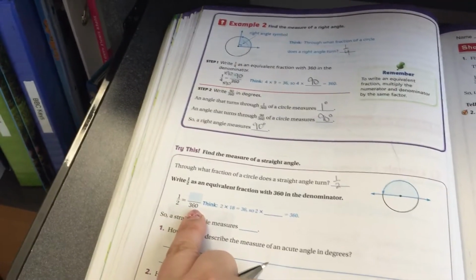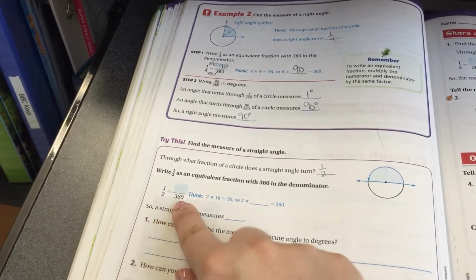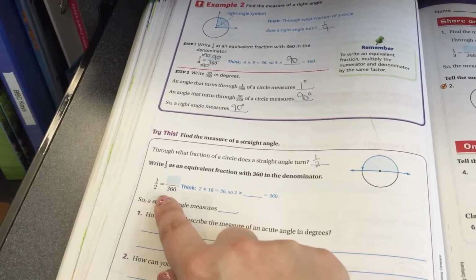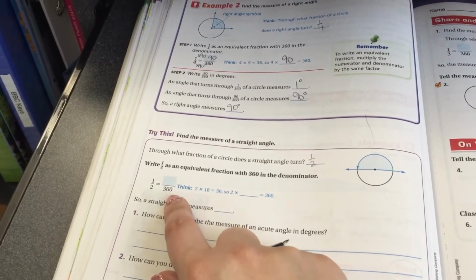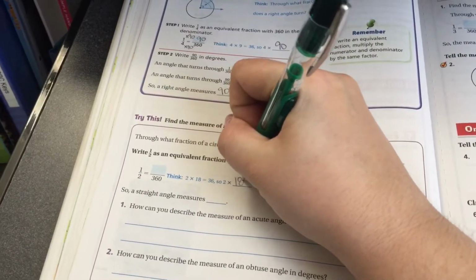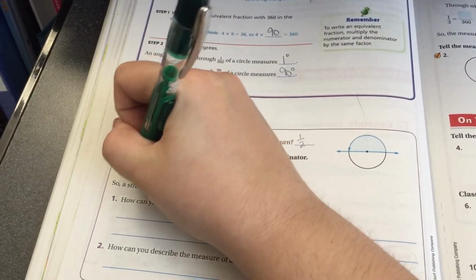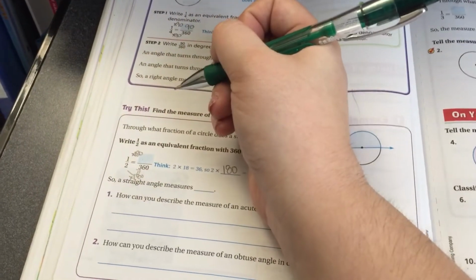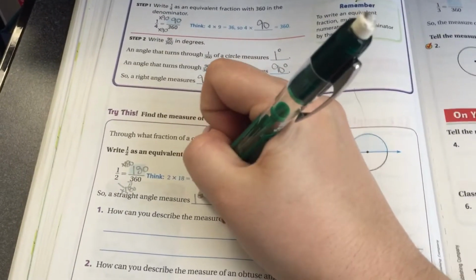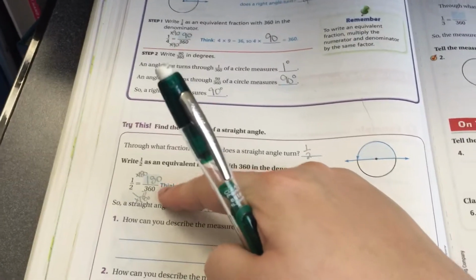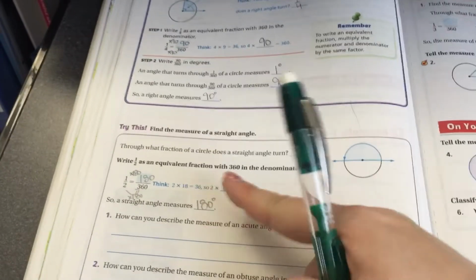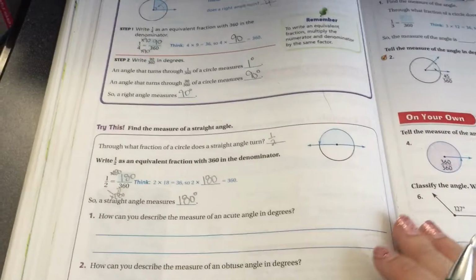So 1/2 of 360, what times 2 gives me 36? Well, 2 times 18 is 36, so that means 2 times 180, pop a 0 on there, pop a 0 here, means that I need to multiply by 180. So 1 times 180, because whatever you do to the bottom, you have to do to the top, is 180. So a straight angle measures 180 degrees. Like I said, now that this fraction is with 360 as the denominator, I can actually use that number for the degrees. I can't use the degrees until I have a fraction with that denominator.